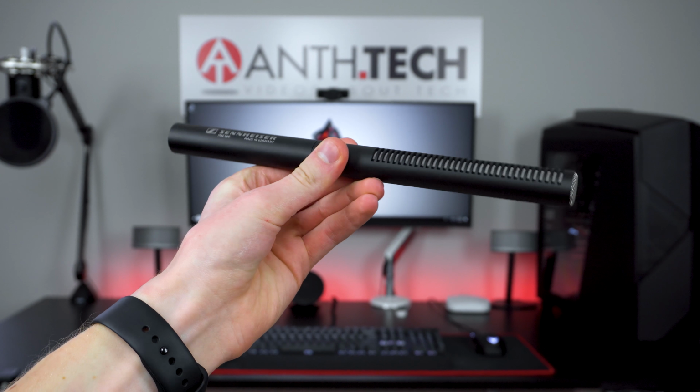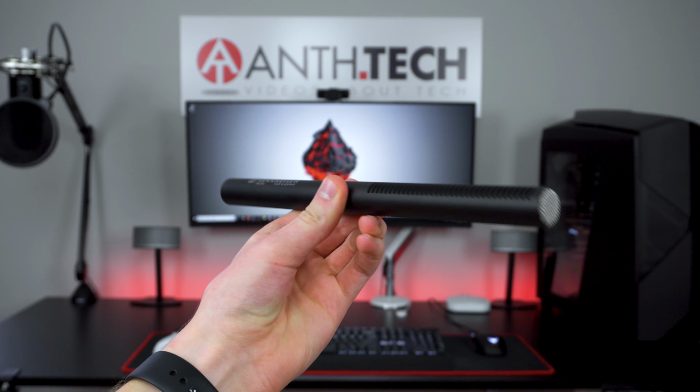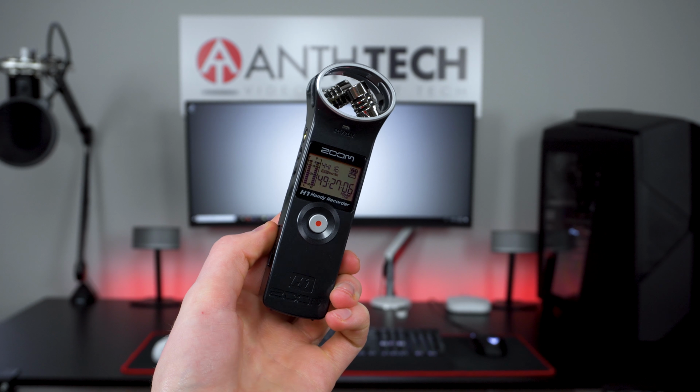Now when it comes to my audio gear, I have two different microphones. One of them is right here, which you're currently listening to me off of, which is a Sennheiser MKE600, and my other one is right here, which is the Blue Yeti Blackout Edition. That microphone I use mainly for voiceovers, and the shotgun microphone I mainly use when I'm shooting with the camera, like right now. This shotgun microphone is plugged directly into my Zoom H1 audio recorder, and it keeps everything stabilized. From there I import it into Adobe Audition, and that's how I edit my audio.